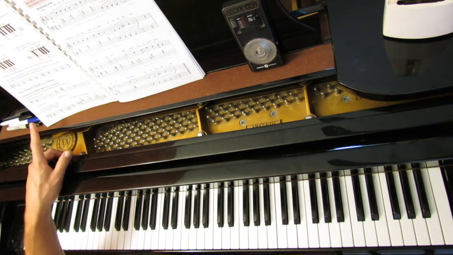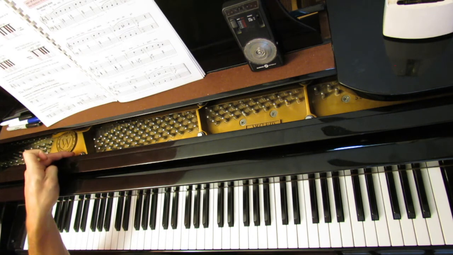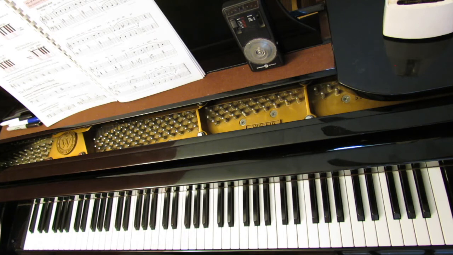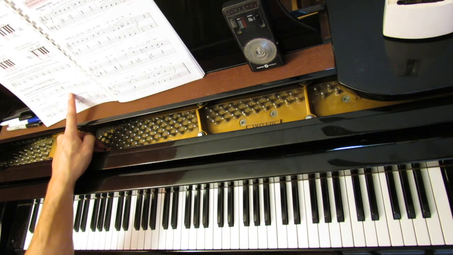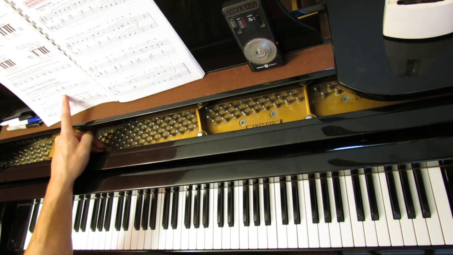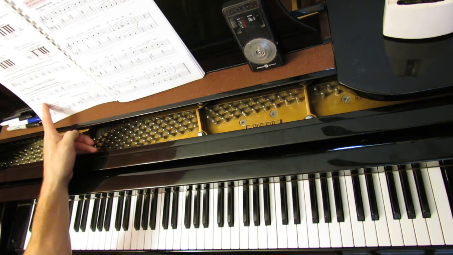So it says small or lowercase Roman numerals are used to indicate minor triads, and uppercase or capital Roman numerals are used to indicate major triads. Your book doesn't tell you that, but if you look under the 5-7, the 5-7 is capital Roman numeral. The 4 is minor or lowercase, and the 1 is minor and lowercase.